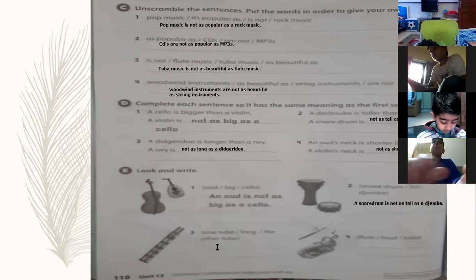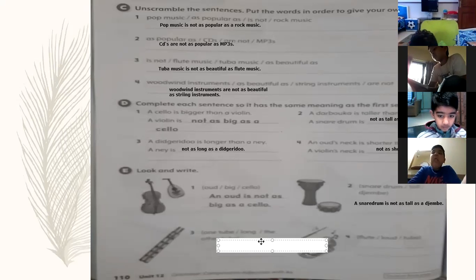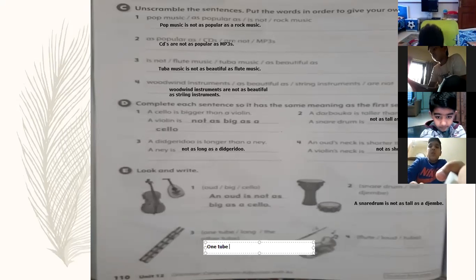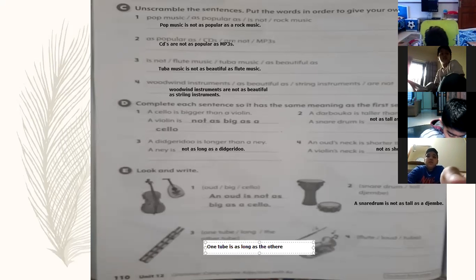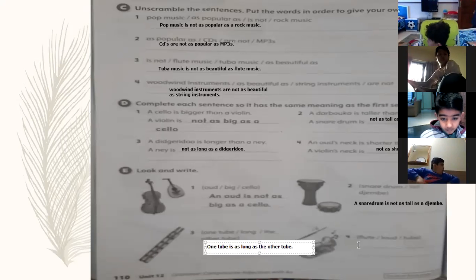So the sentence you will make is one tube is as long as the other tube. And the last one is flute, loud, tuba. Flute, loud, and tuba. Yes, Ibrahim Shams?